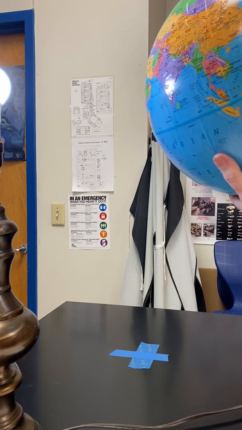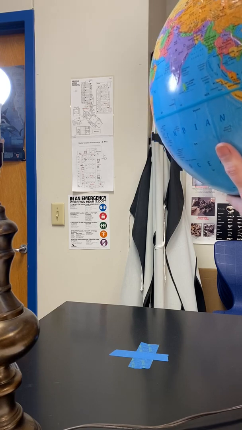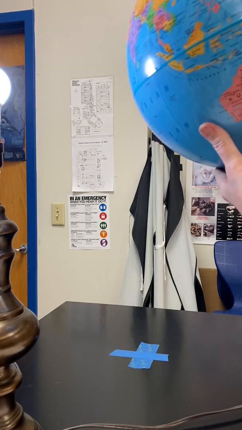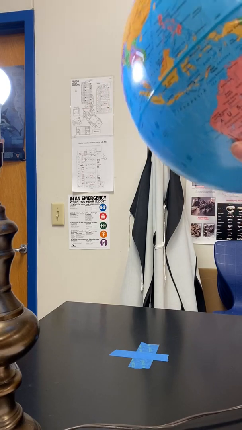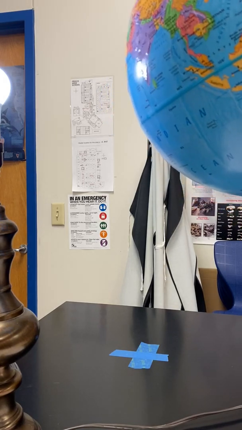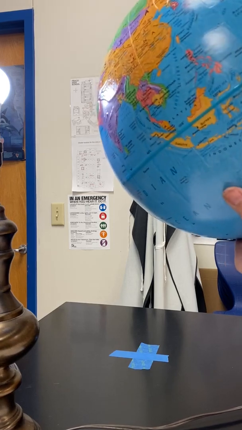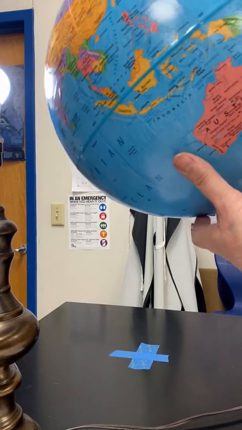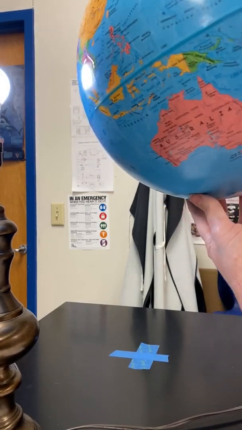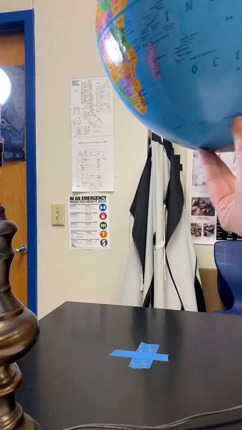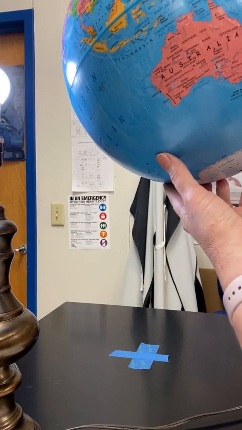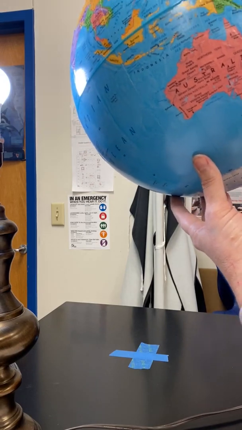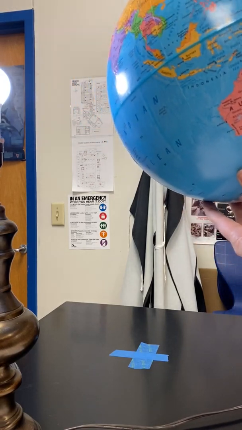How does June in the northern hemisphere compare to June in the southern hemisphere? So if we pretend this is June, the northern hemisphere is tilted toward the sun, and so that is our summer. So in the southern hemisphere, it's tilted away. So they are actually having their winter when we're having our summer.